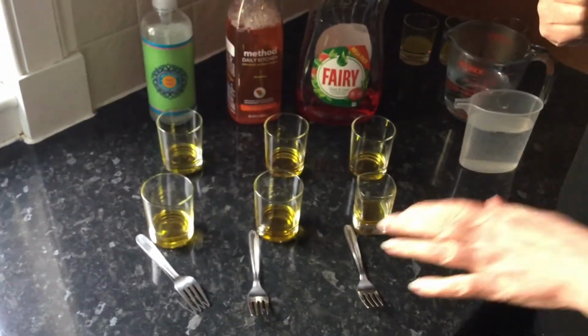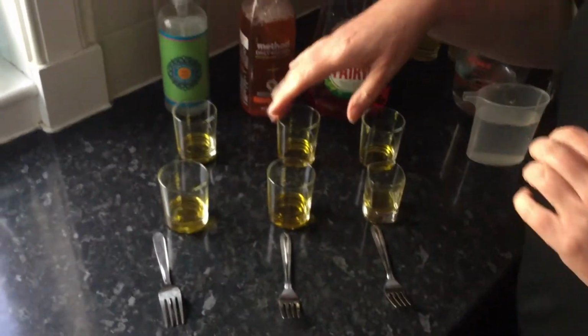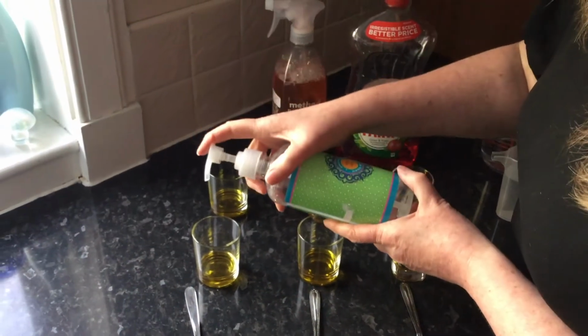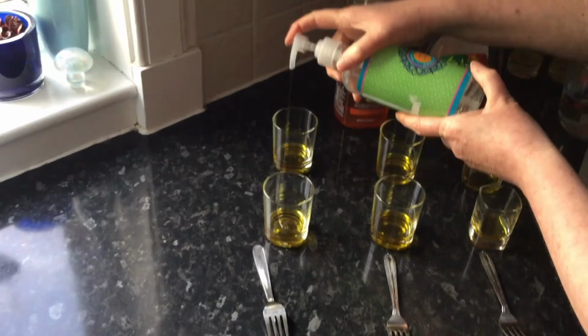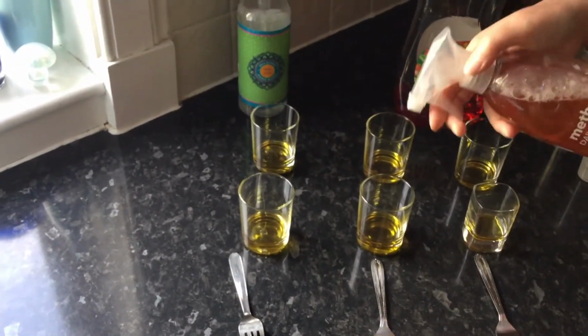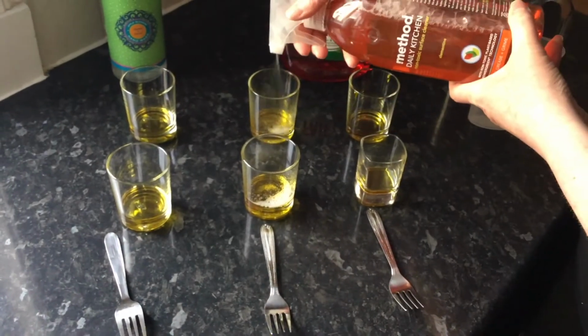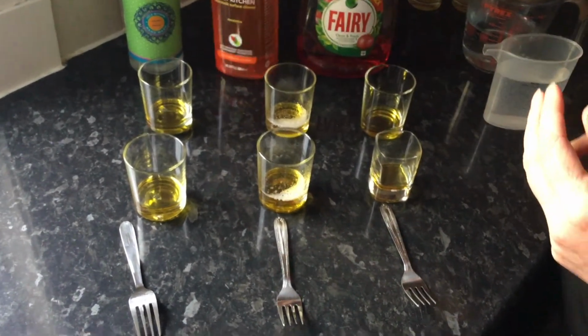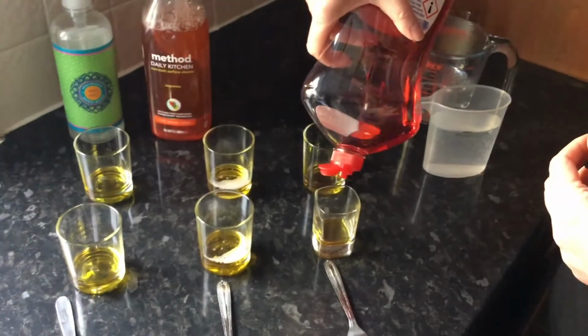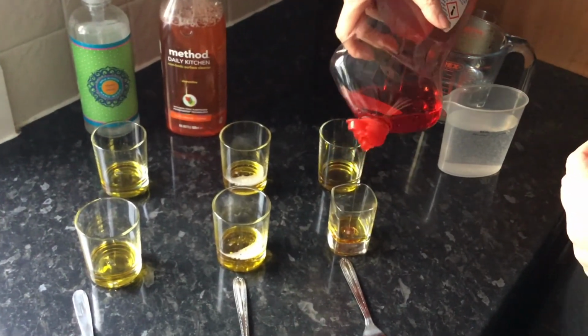So first things first, I have my olive oil here. I'm going to use each one with hot and cold water. So first of all, I'm going to put a little bit of the hand soap in. Then I'm going to spray some of my Method. Not getting exactly the same, but you'll get the idea how it works. Then we've got the Fairy. Okay, let's put a little bit of that in.